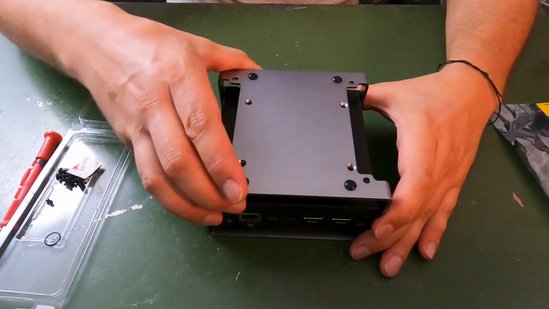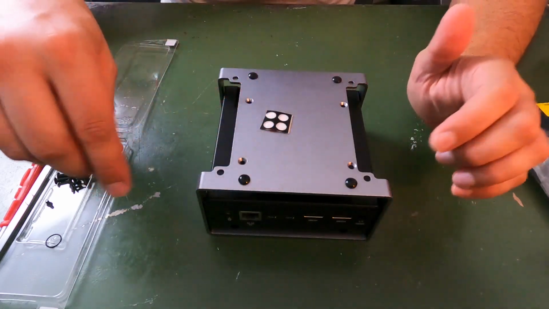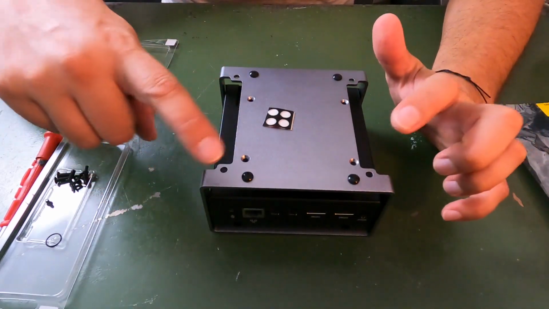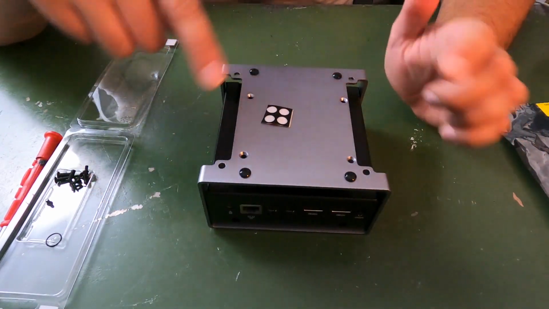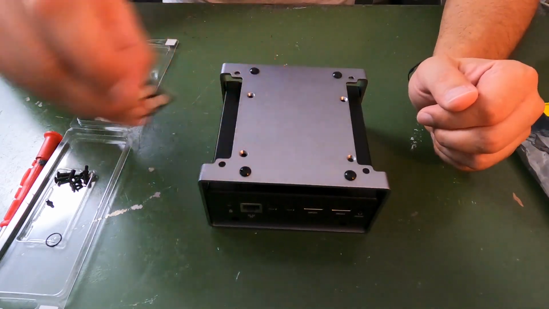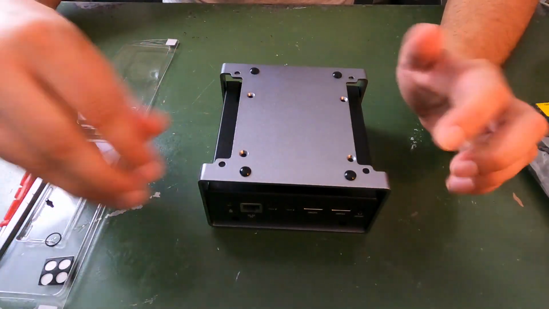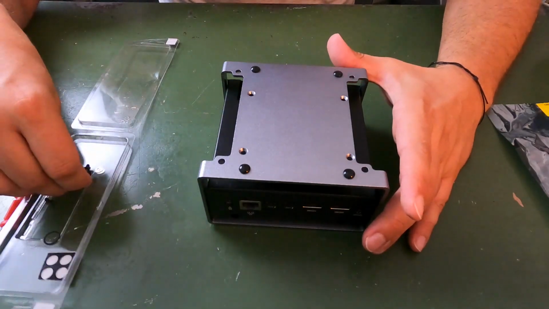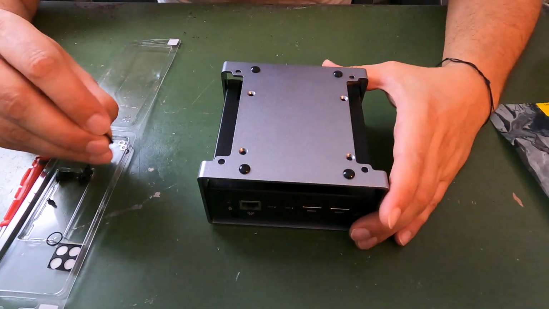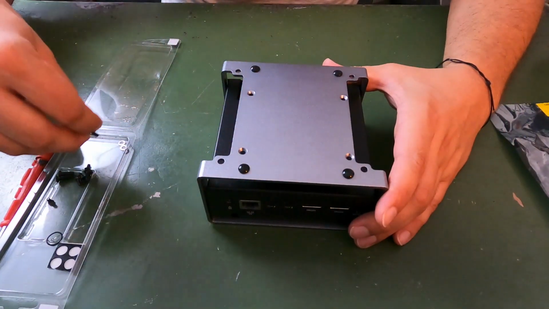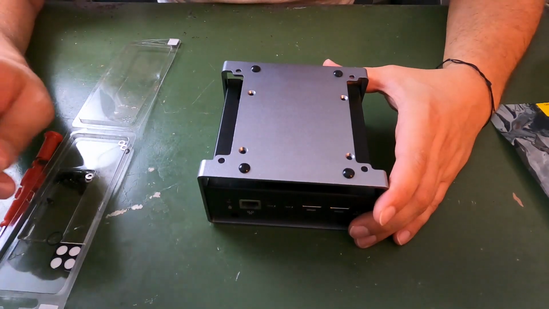The only last part here, you'll have 4 little rubber feet. I already put mine on, unfortunately, but you just stick them anywhere you want near the 4 corners, and they're just 3M adhesive rubber feet. And like I said, this does accommodate another storage drive. That's what all these other screws that it comes with are for.